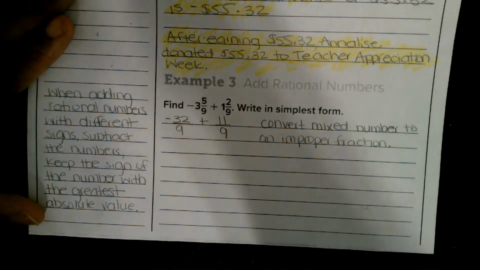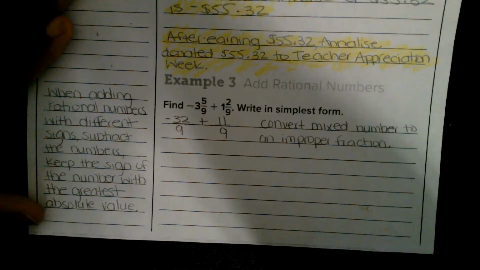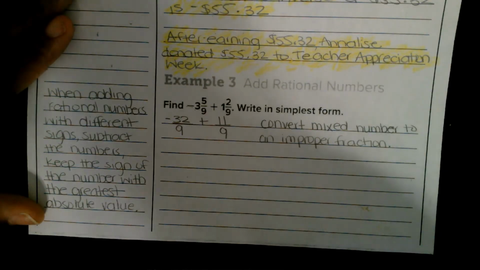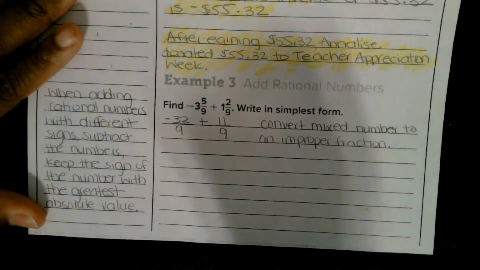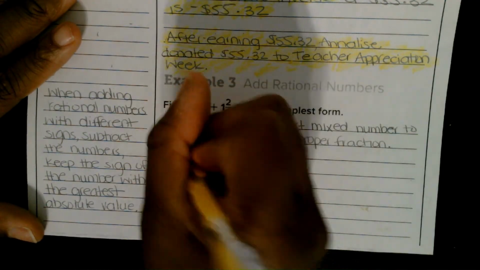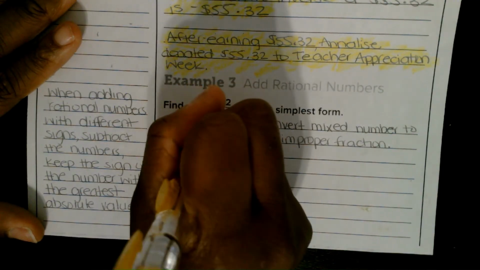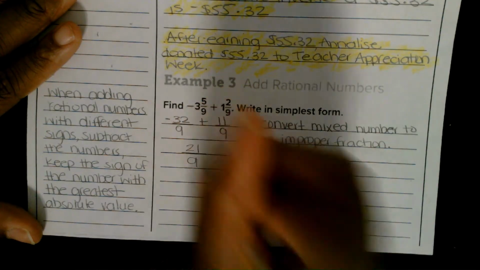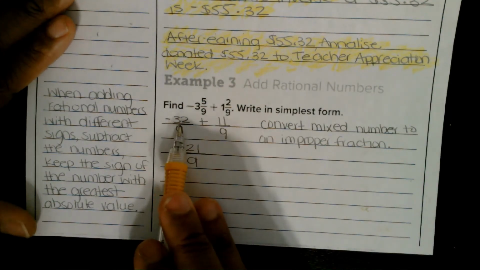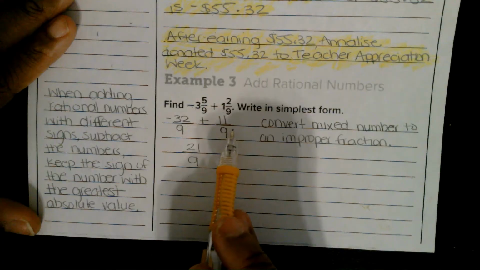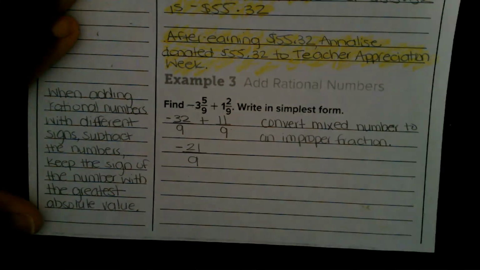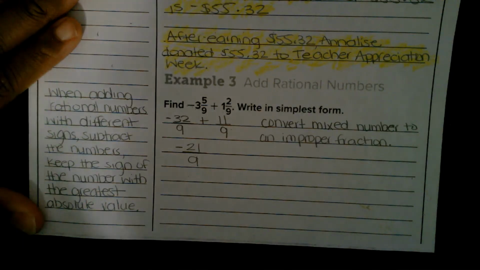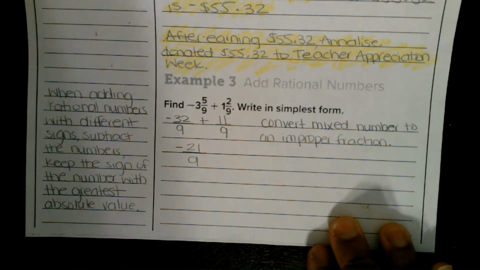So here, I am going to subtract 32 minus 11. 32 minus 11 is 21. So I have 21/9. And because the absolute value of negative 32/9 is greater than the absolute value of 11/9, then I'm going to keep this negative. Now, I want to write this in simplest form.